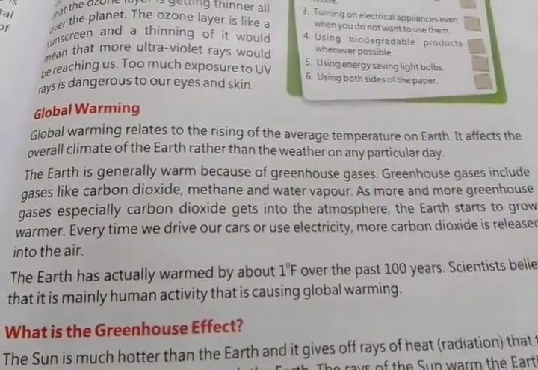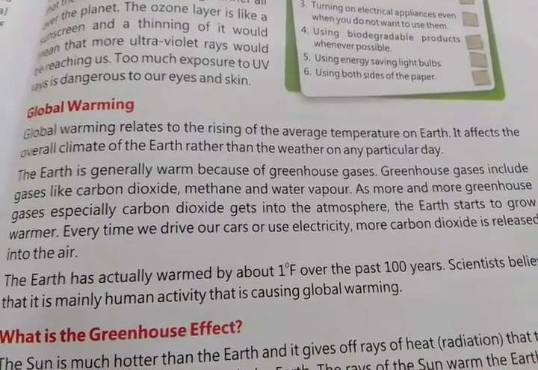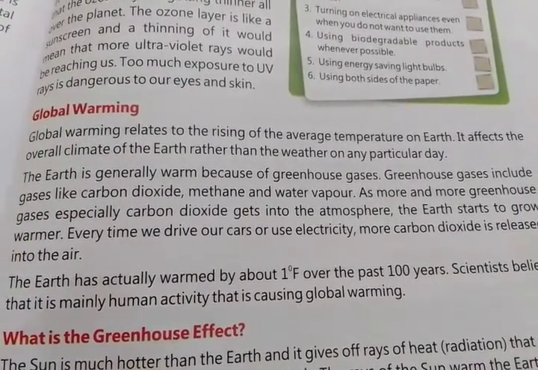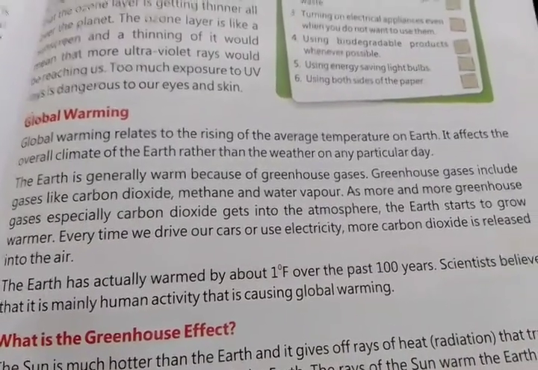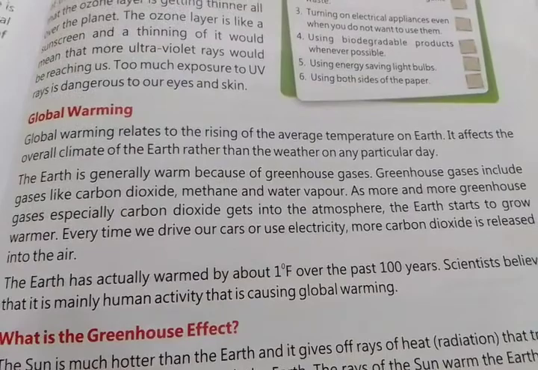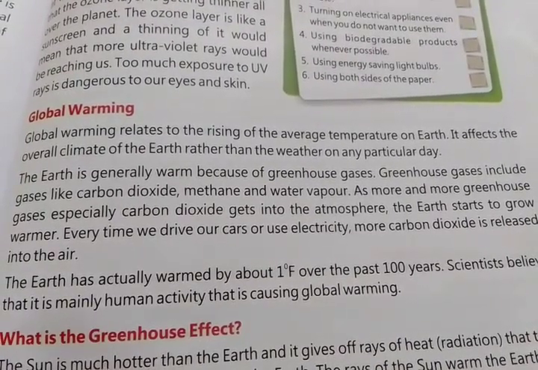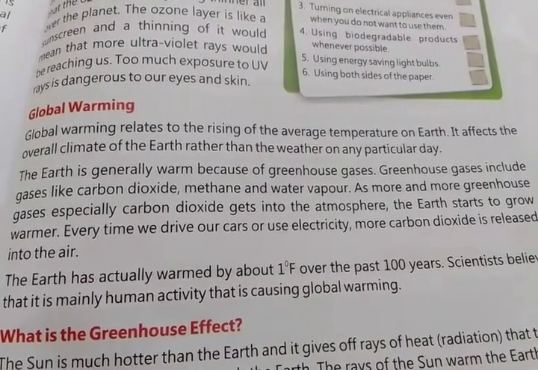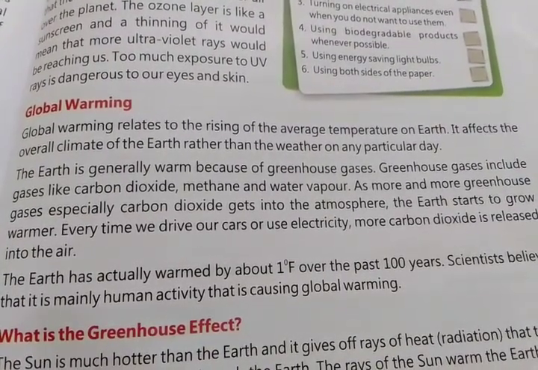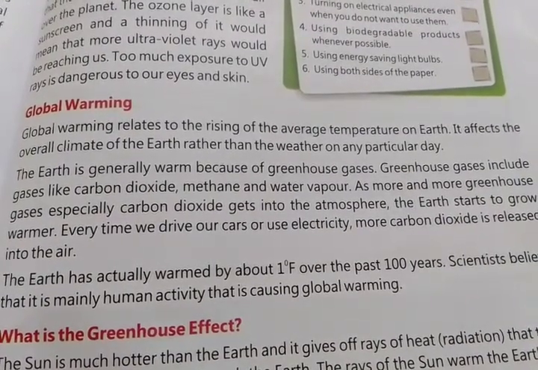And global warming. Global warming relates to the rising of the average temperature of the earth. It affects the overall climate of the earth rather than the weather on any particular day. The earth is generally warm because of greenhouse gases. So, what are greenhouse gases?